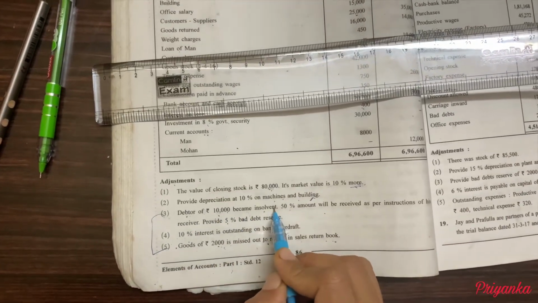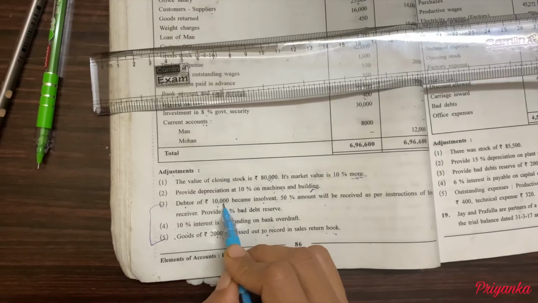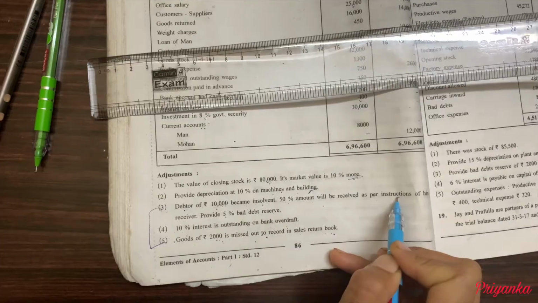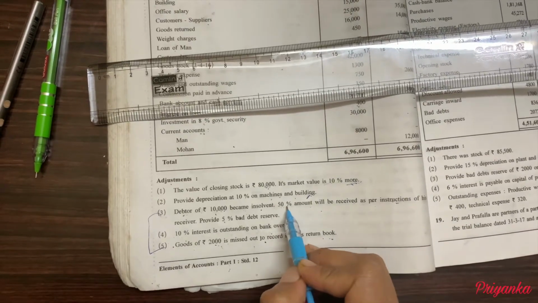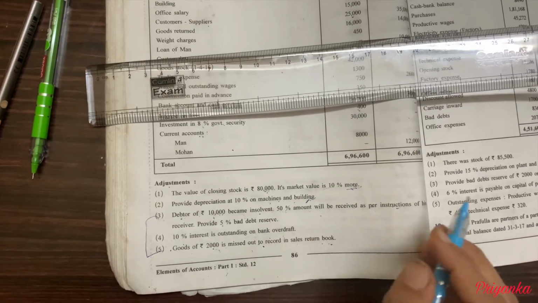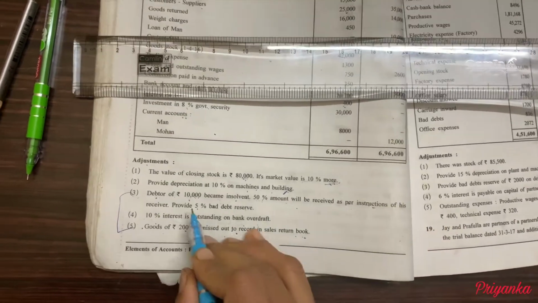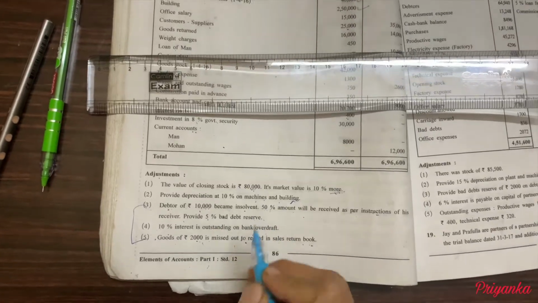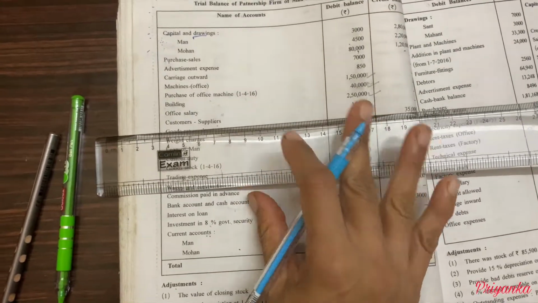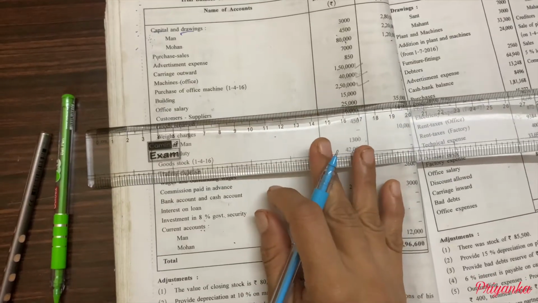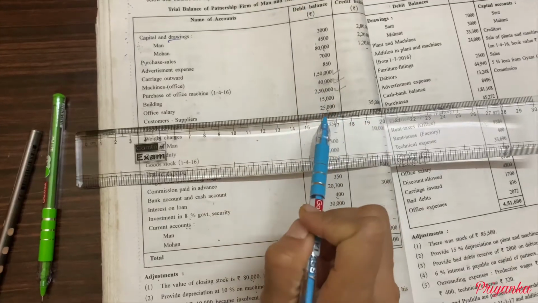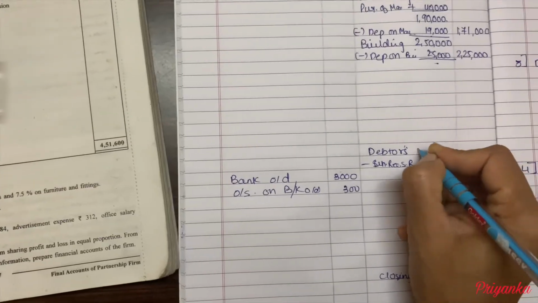Now for this we have to go for the third adjustment, that is debtors of rupees 10,000 become insolvent. So it means that bad debt is 10,000, but 50% of amount will be received as per the instruction. So here we got the instruction that we get the 50% amount but not yet received, okay, of his receiver. So provide, now next is the provide 5% bad debt reserve. So for this calculation, first let's find out debtors. Here the customer and supplier. Customer means your debtor. So debit side 25,000, that's your debtor. So first let's write down.